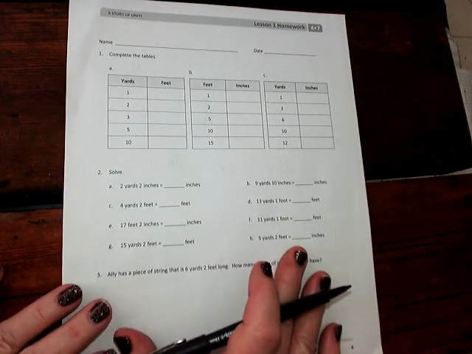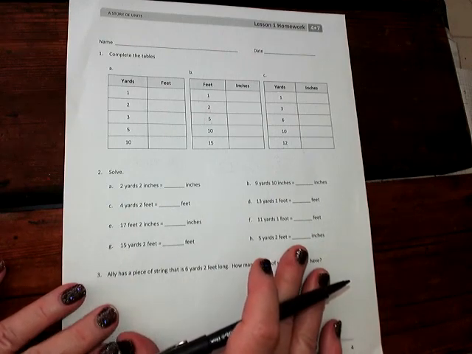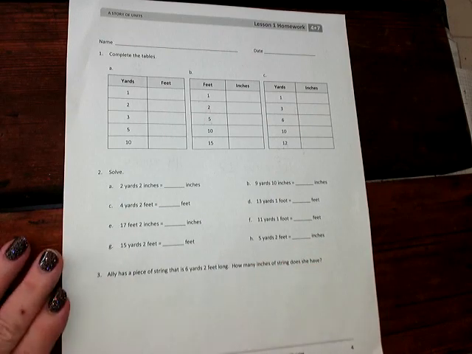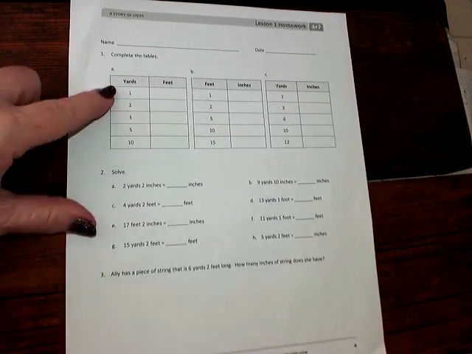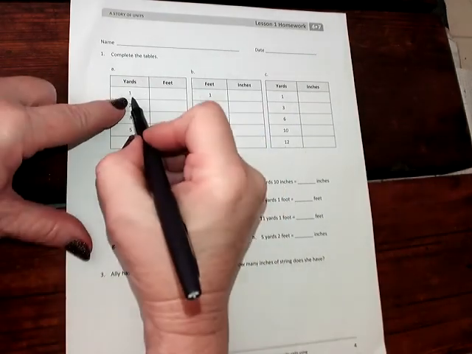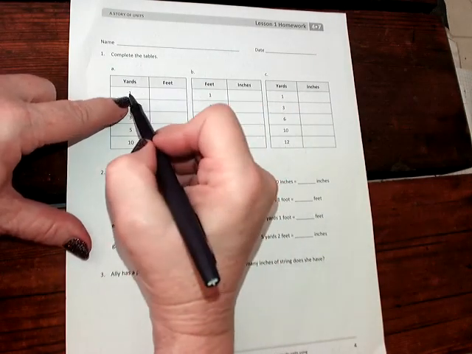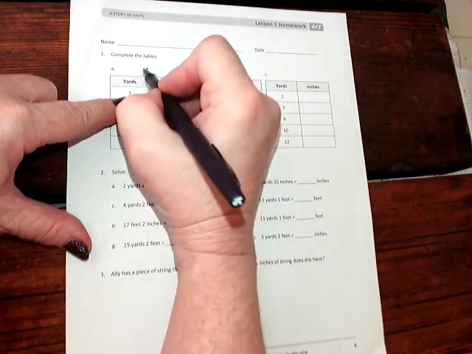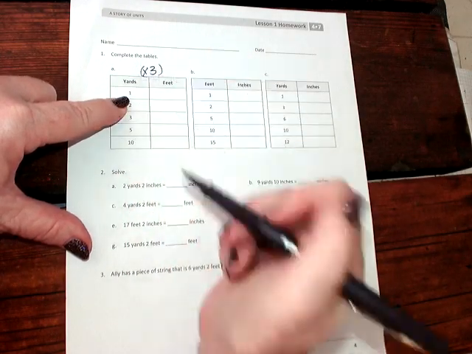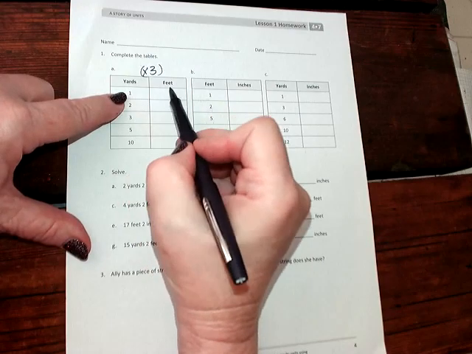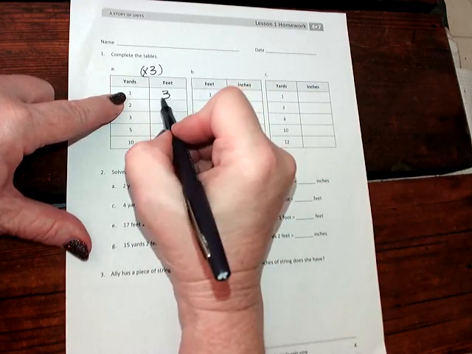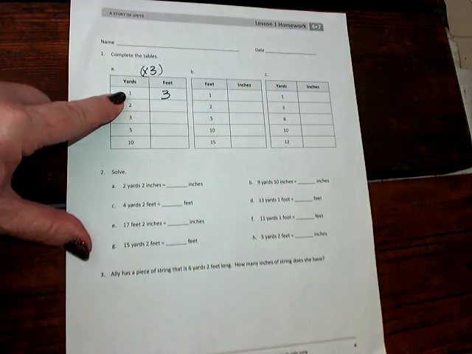So now I can use that same idea, but use a different form of measurement. Now I'm going to do measurement of length. So I've got yards. So I've got 3 yards. We've got 1 yard. And the rule on this one is going to be times 3, because I'm converting yards into feet, and there are 3 feet in every yard.